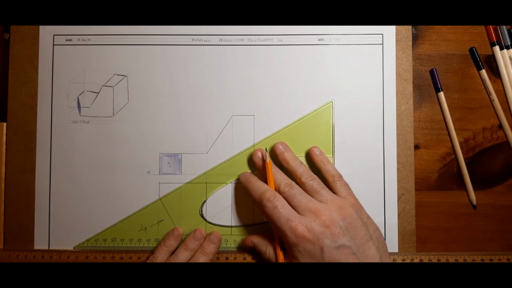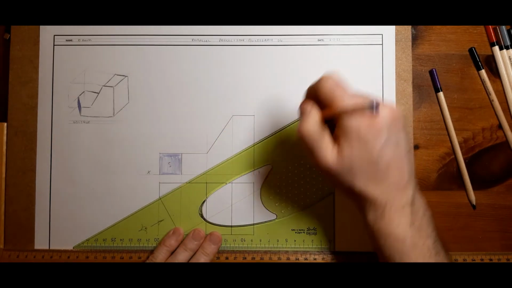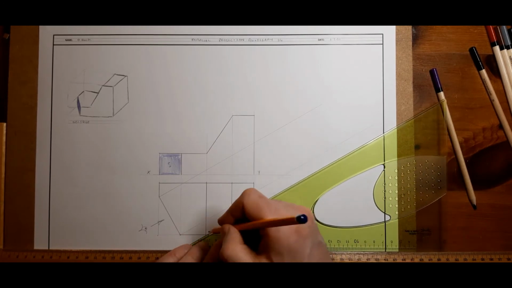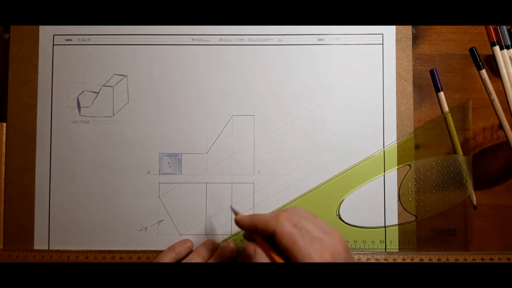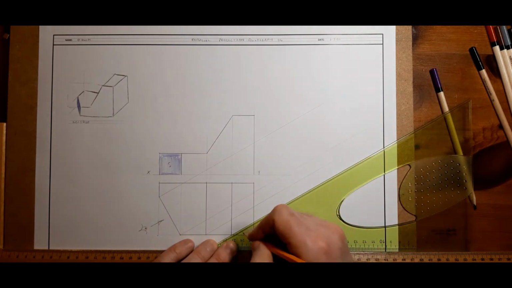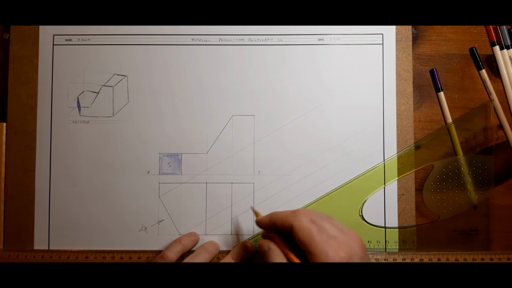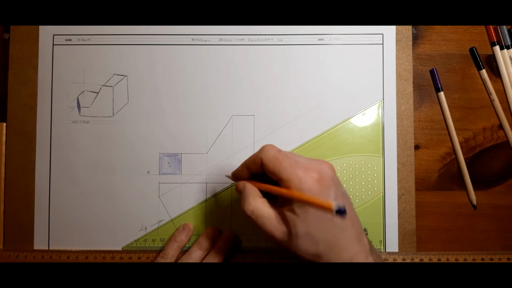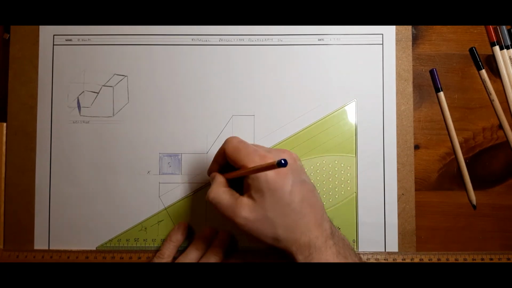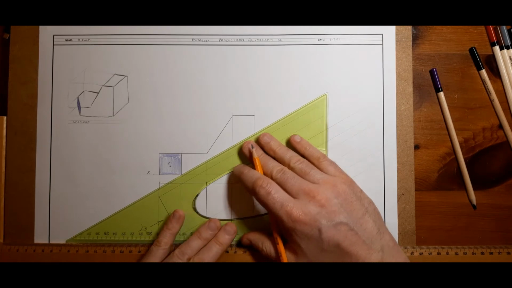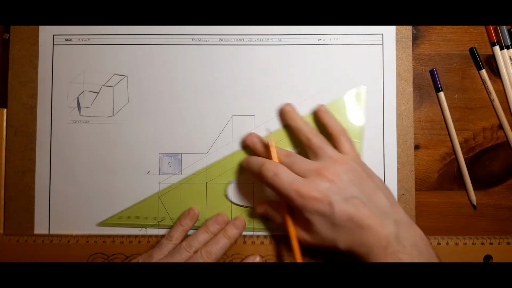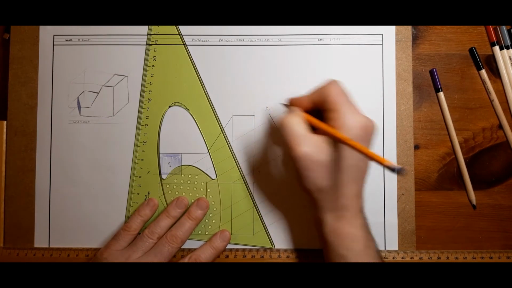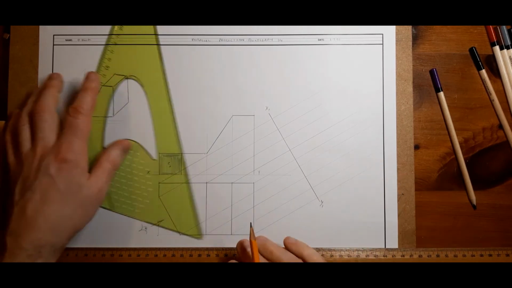Now always read the question carefully. Sometimes you might be just asked for a true shape of a surface, but in this case, we're asked for the complete auxiliary as well. If you're just asked for the true shape, all you need to draw is a rectangle up here in your auxiliary. Let's bring up our projection lines. And remember, auxiliaries, I keep saying, all it means is another view. Now our x1, y1 always perpendicular, sorry, to our lines of projection.